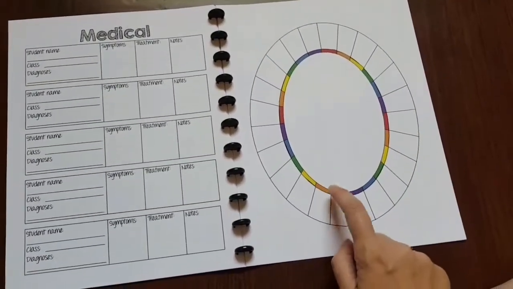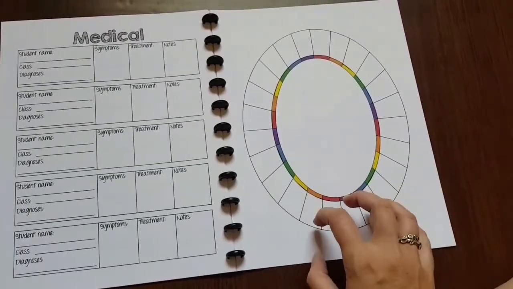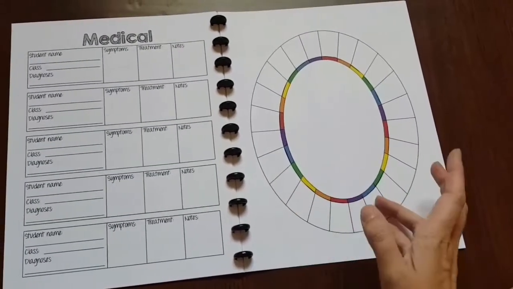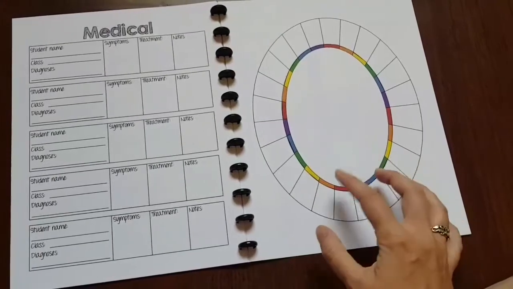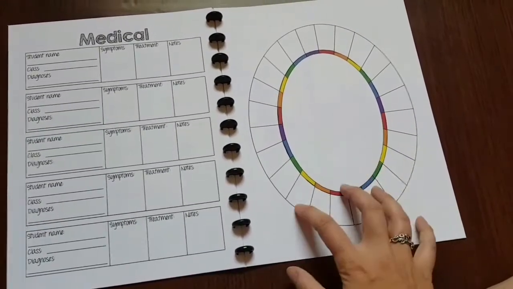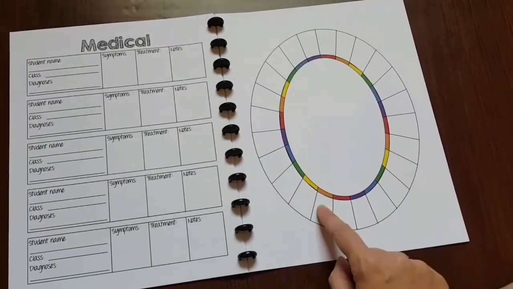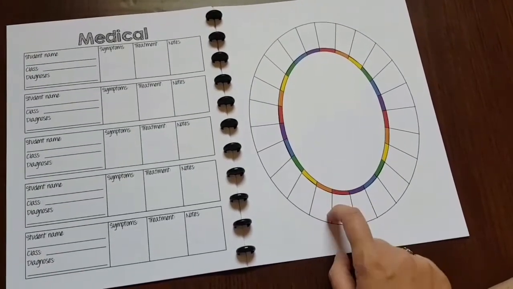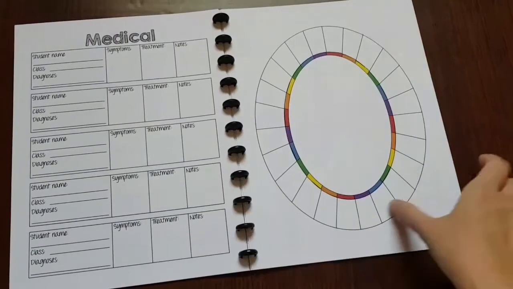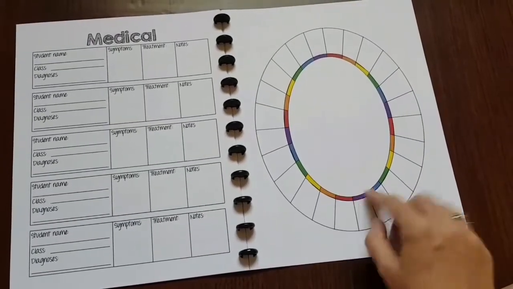I have tons and tons of different seating chart options because we have different class sizes, different classroom setups, and all different kinds of things that people use. I personally use this one with the circles for kindergarten. They sit on the floor. So there are ones with color and ones without.